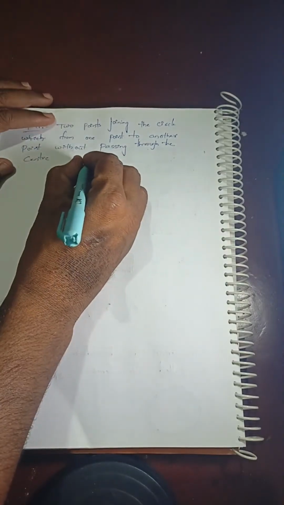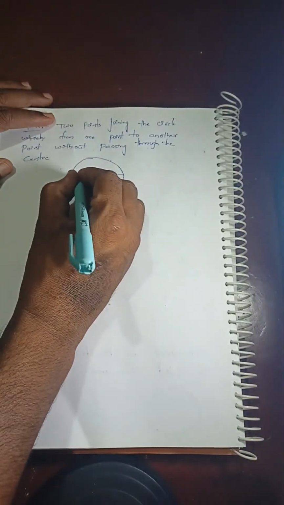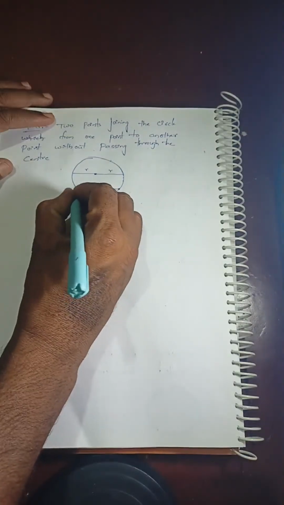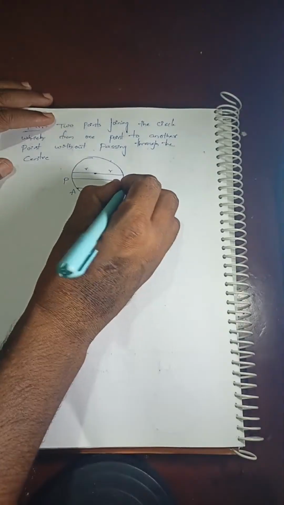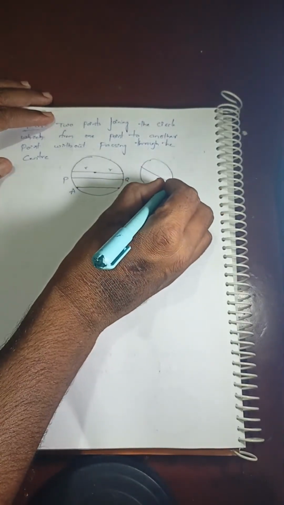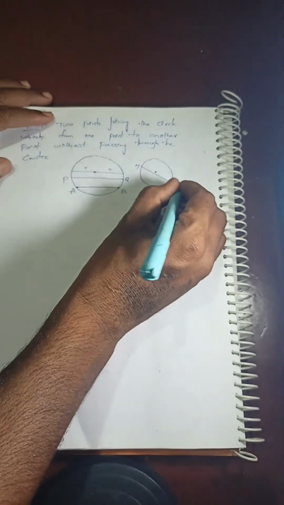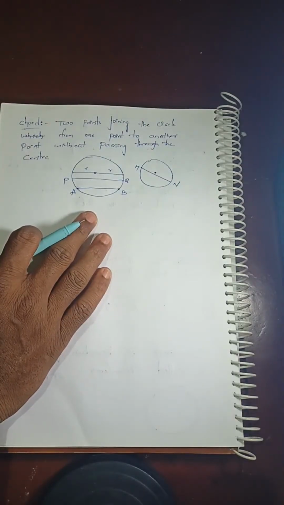For example, if you draw the circle, this is the center with a radius, and we have one more radius which forms the diameter. So if I draw any 2 points, A and B, or P and Q, it is not fixed that we have to draw only this shape, but it should not pass through the center of the circle. That is called a chord. Already we studied about the diameter.